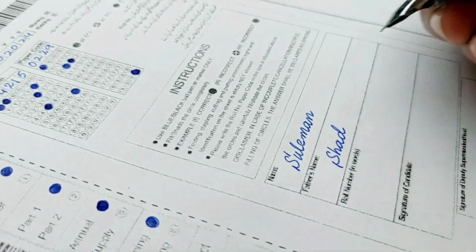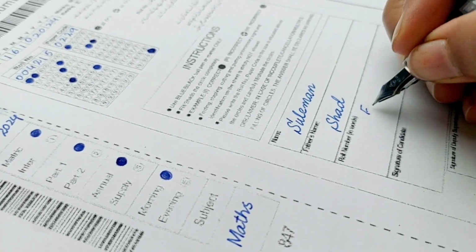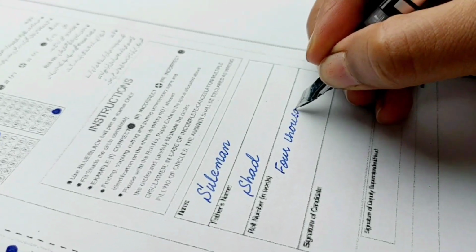Write your name, father's name, roll number in words and then signature in the given spaces.